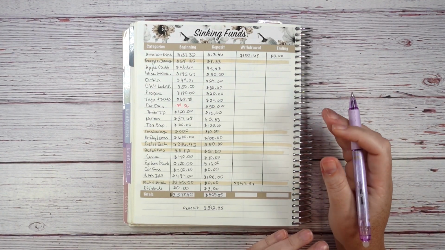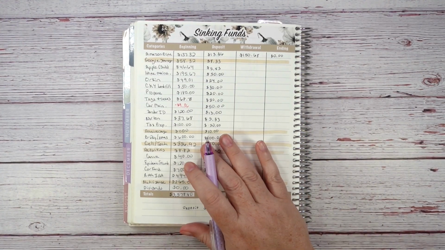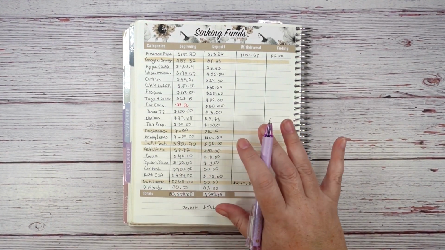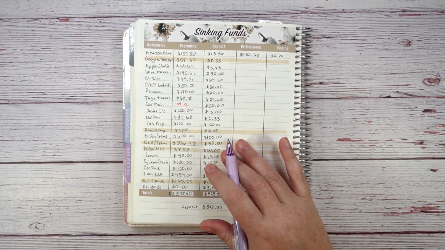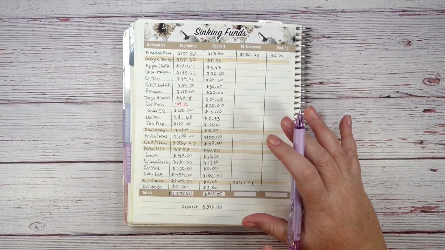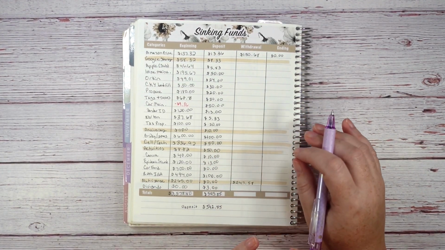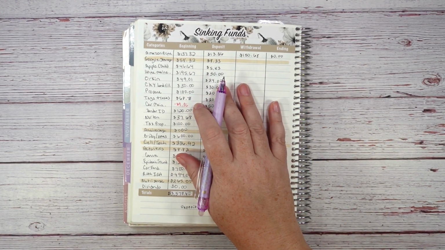This is where I get all my numbers so that I know how much to have put aside every month. And I find doing this system the easiest way to do sinking funds. Now, many people I know in this YouTube budgeting world prefer to do cash, and they have cash envelopes for it. It works exactly the same way. You just get a number that you know works for you.